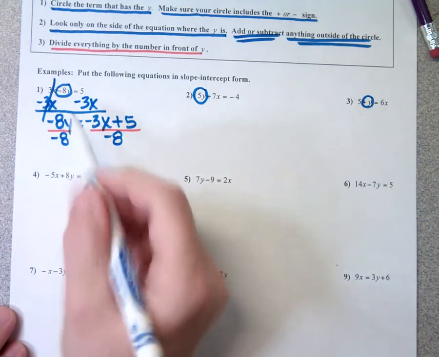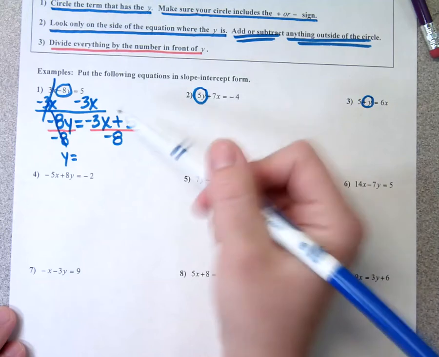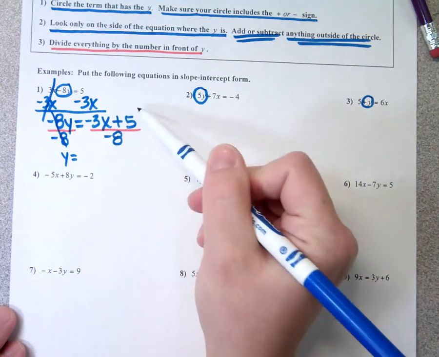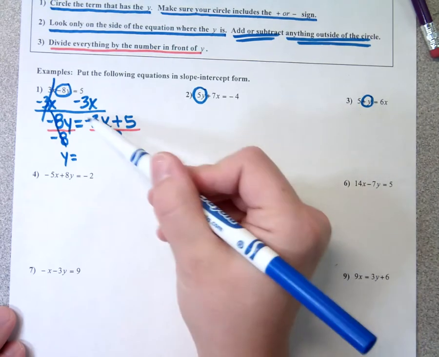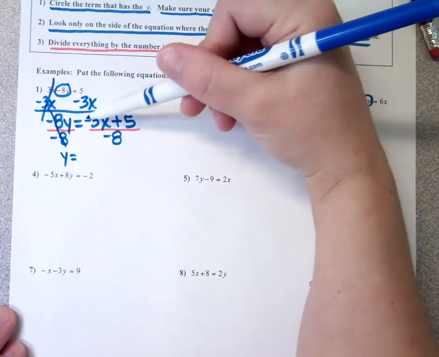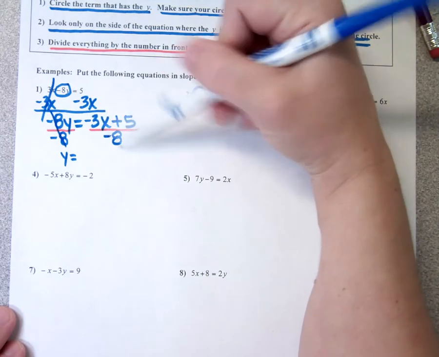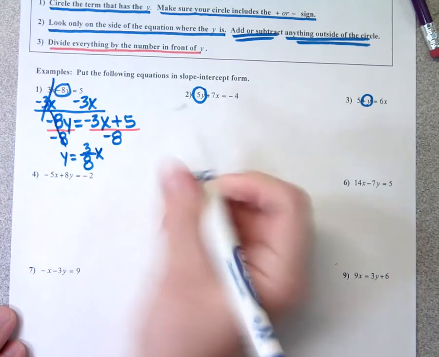Negative 8 divided by negative 8 is 1. So I'm left with 1y, which I just have to write as y. Now over here it means negative 3x over negative 8 and 5 over negative 8. So I'm going to try to reduce each of these pieces if I can. Well, I can't reduce 3 over 8, but what's a negative divided by a negative? A positive. So this is a positive 3/8 x.